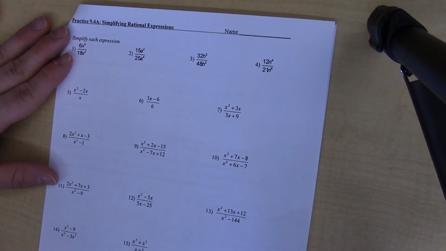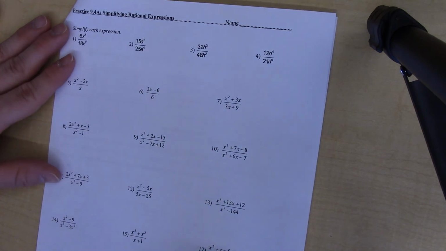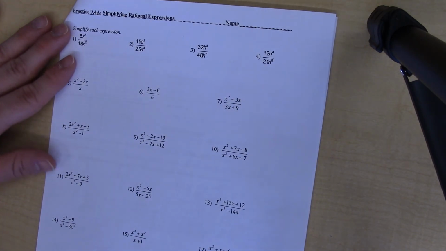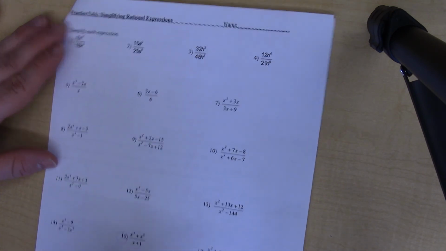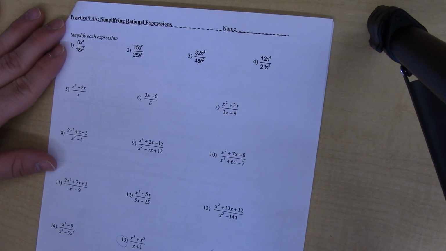So I would start with the stuff that maybe you're struggling the most with, like for instance number 20, number 19, maybe even 15, and 1 through 4. 1 through 4 seems to get some people. So any questions, let me know.